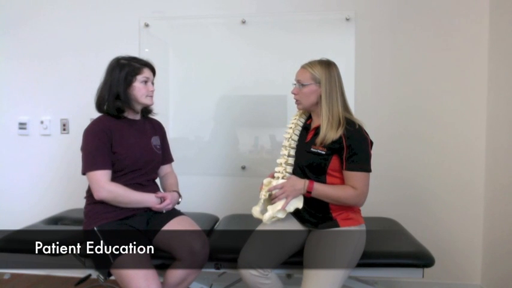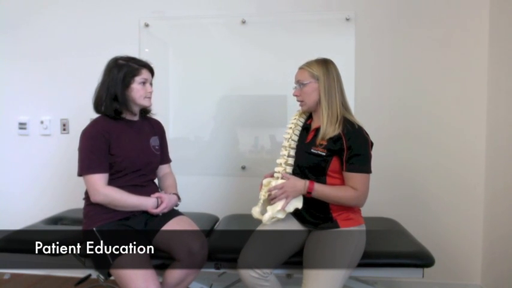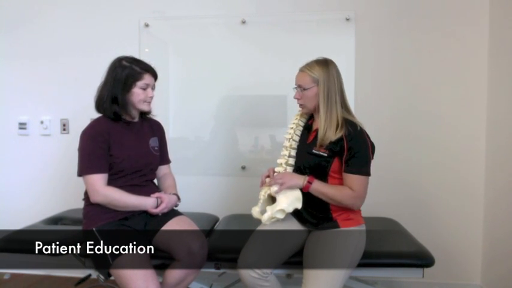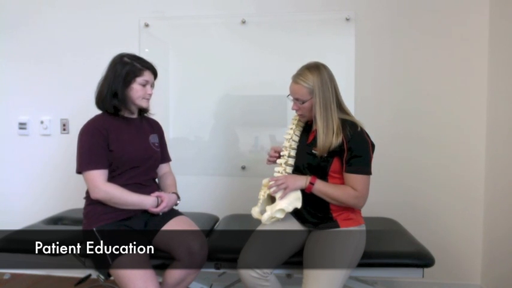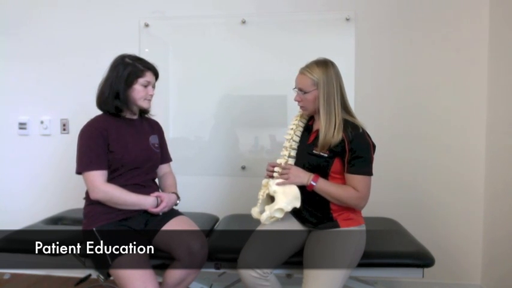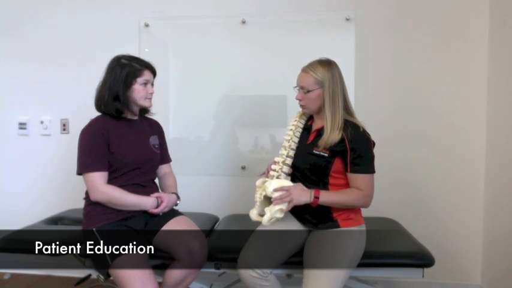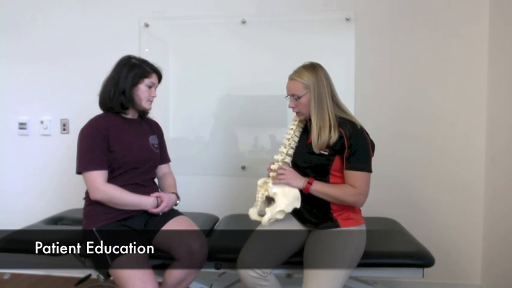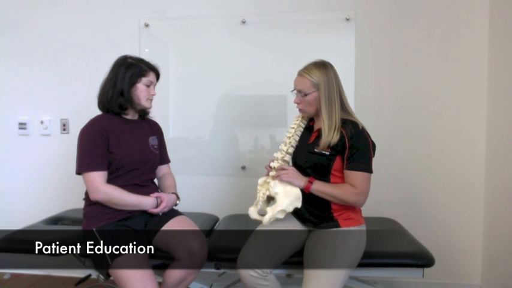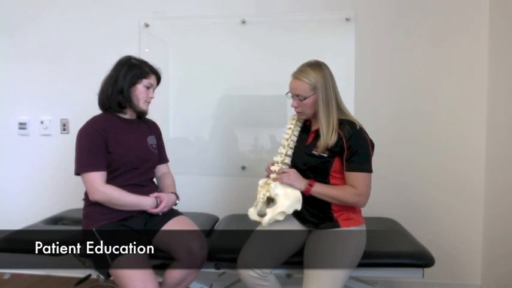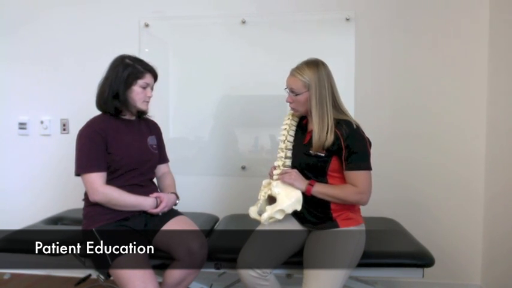So that technique we just did is what we call a muscle energy technique. And we were focusing on your lumbar spine, which are these 5 vertebrae right here. So what we like to see normally with movement patterns is that when you bend forward, these joints right here, the facet joints, open, and as we bend backwards, they close.